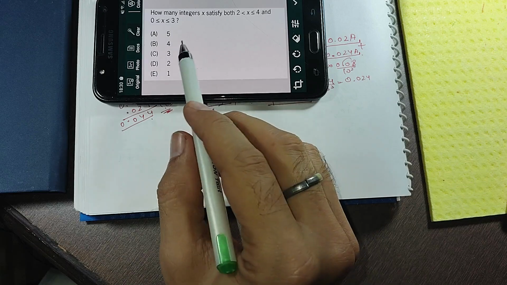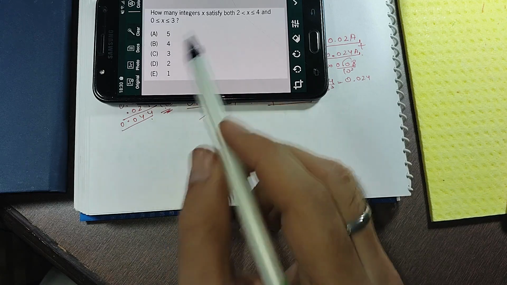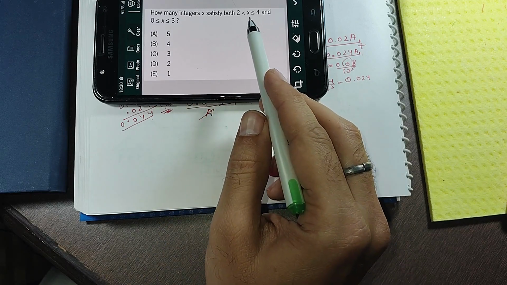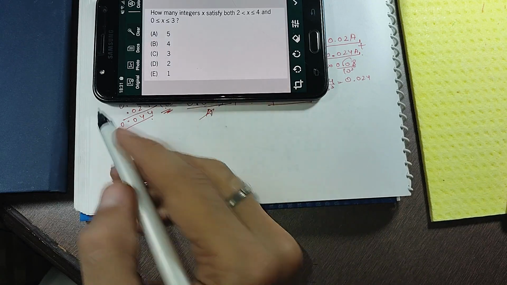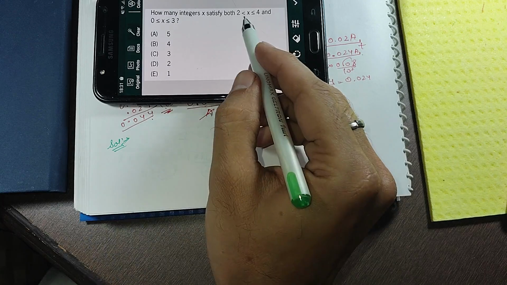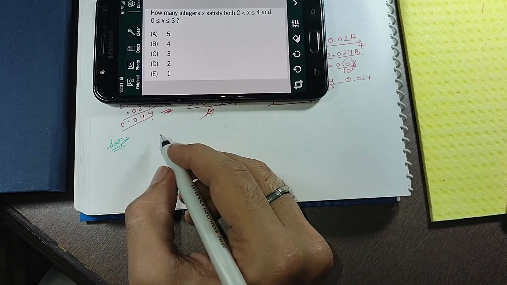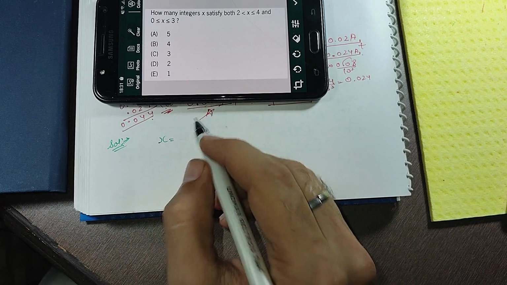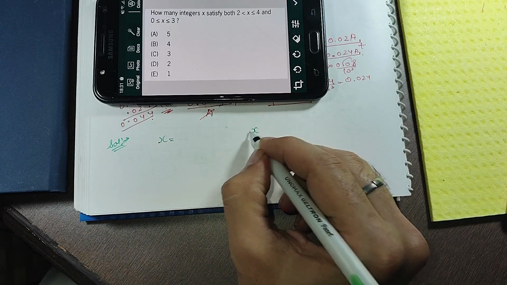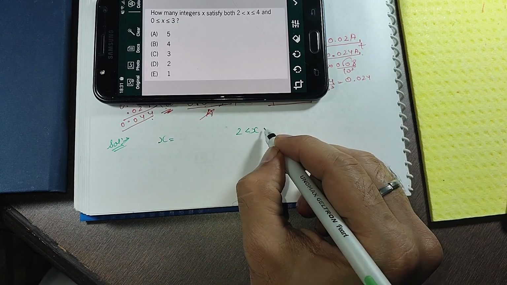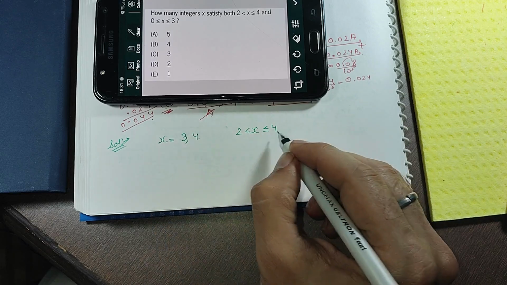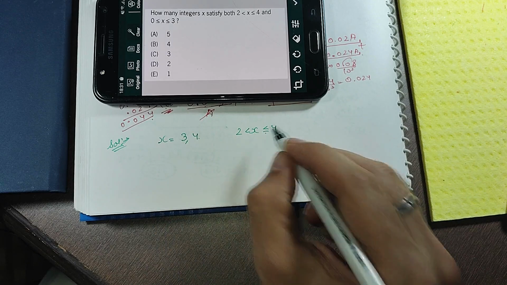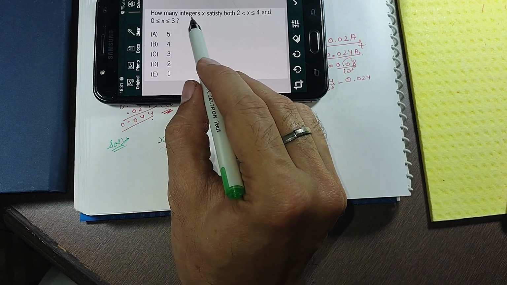Right. How many integers x satisfy both: x greater than 2 and less than or equal to 4, and x greater than or equal to 0 and less than or equal to 3? See how we will approach this question. x is greater than 2, not equal to 2. So for the inequality given, x greater than 2 and less than or equal to 4, x will have the values 3 and 4, because x is less than or equal to 4. Right? So it has asked for integers.